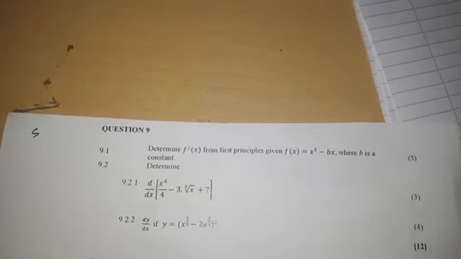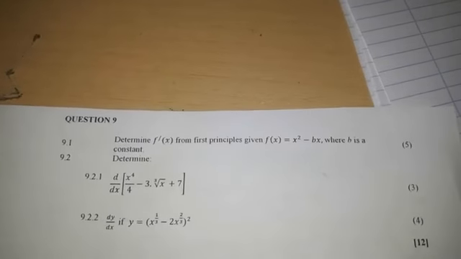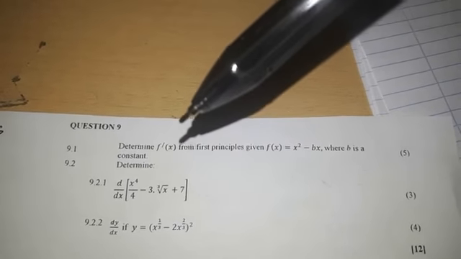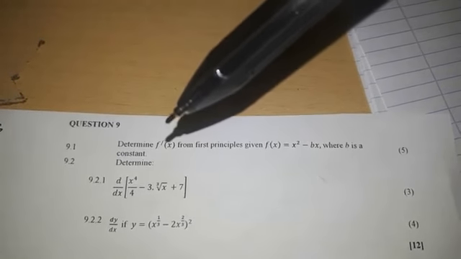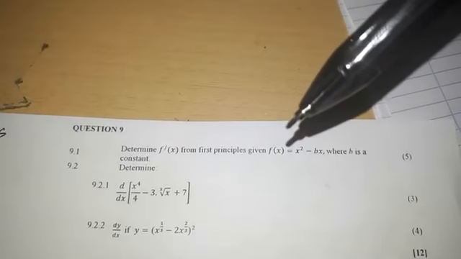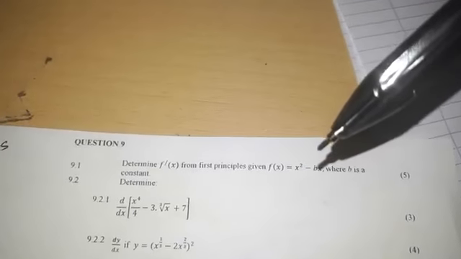So question 9 is the next one we're going to do, because financial maths now is done. Question 9 has differentiation, and differentiation is always friendly in my opinion. They said we should determine this using first principles, given that f of x is equal to ax squared minus bx, where b is a constant, for 5 marks.